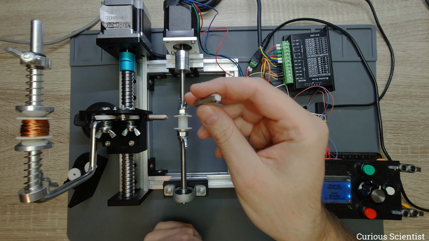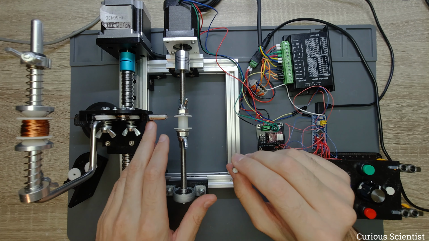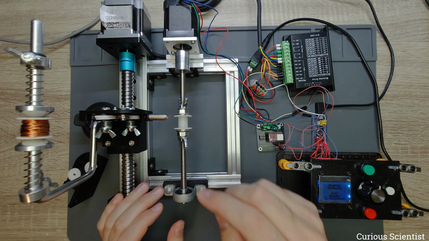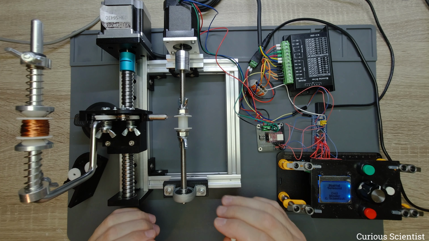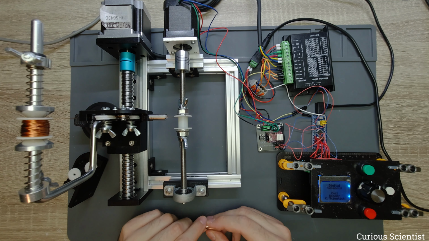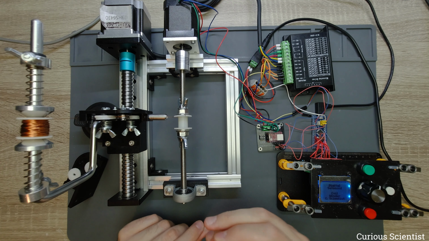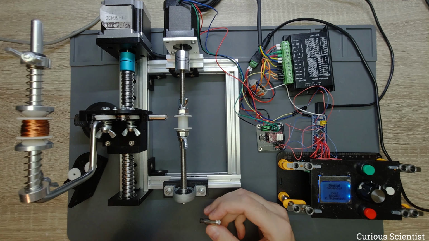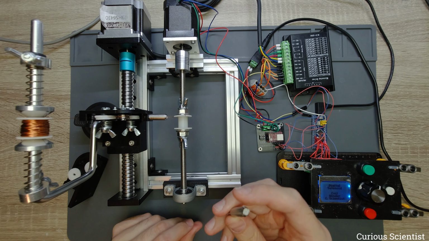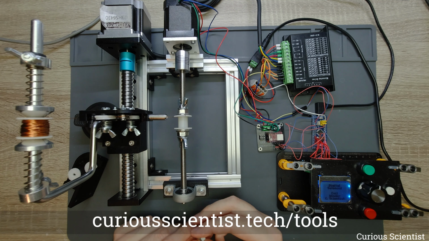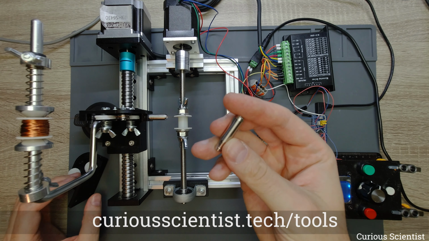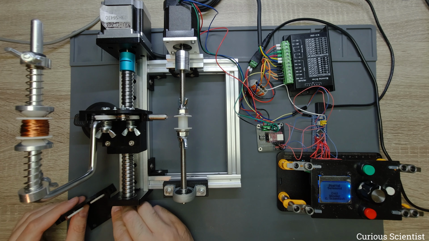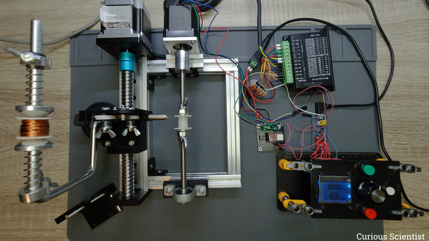Also, with the length of this thing, as you can see, we are somewhat closer to the bobbin, so when we are building the coil, we can move more precisely. So this is one of the big updates for the project. And of course, if you visit my website, in the tools section, you will find these. They are relatively cheap. I don't remember the exact price, but below $10 per piece. So it's quite an okay price, and it's a good quality product.